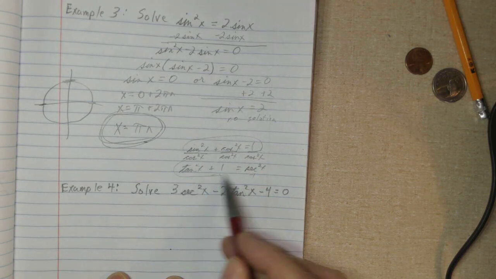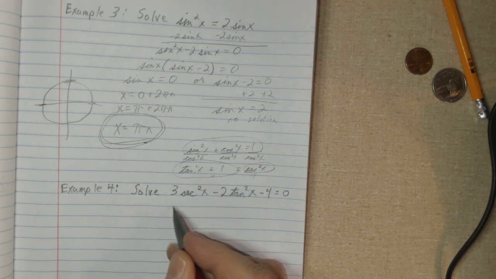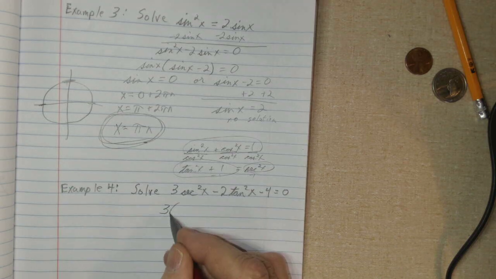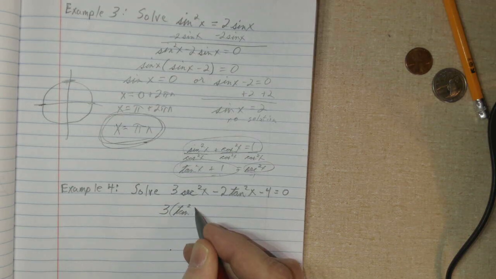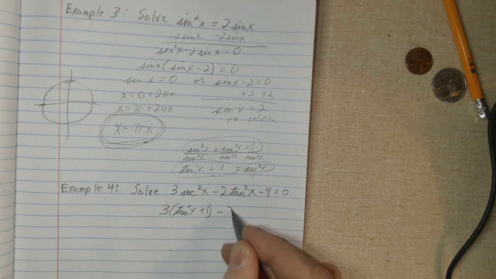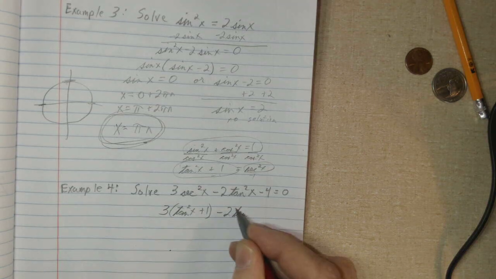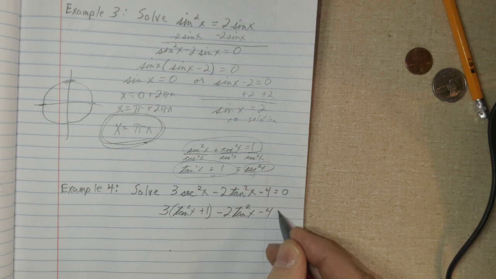I want this. I'm going to replace secant squared x with tangent squared x plus 1 minus 2 tangent squared x minus 4 equals 0.